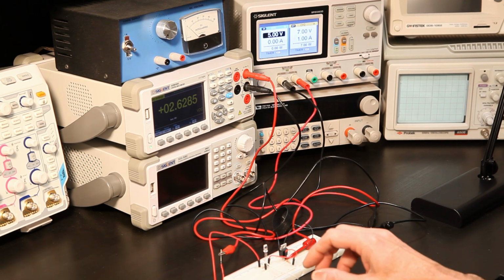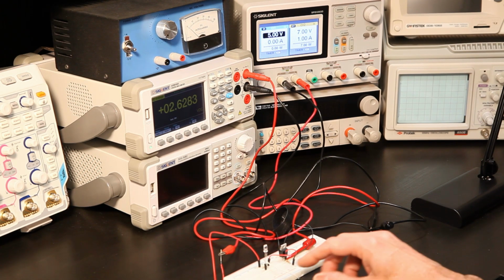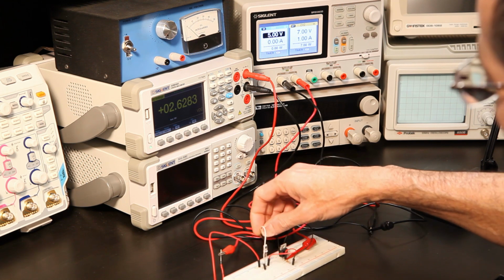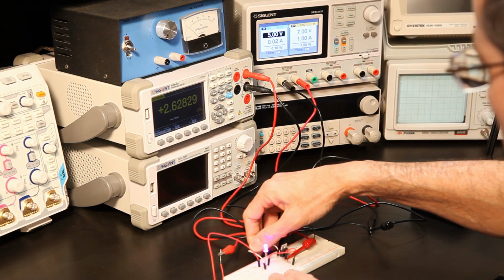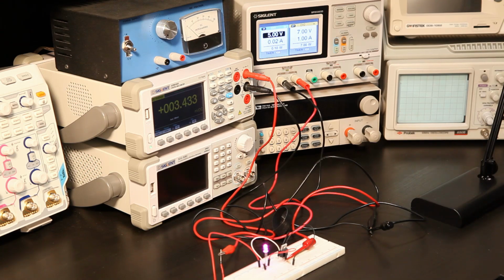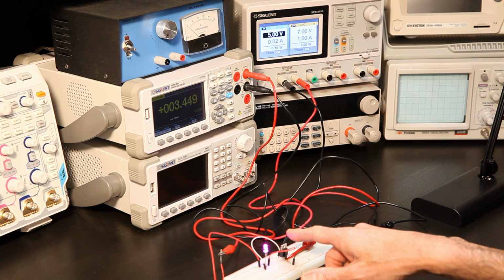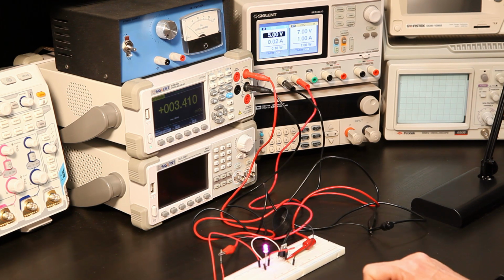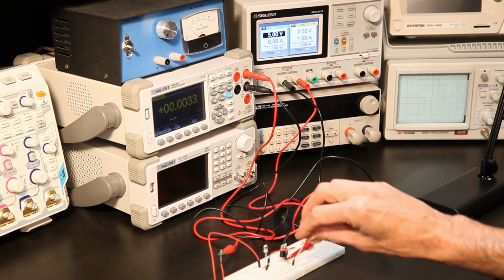Although these power MOSFETs are capable of drawing hundreds of amps. So let's see what happens when I apply a positive voltage at the gate of this MOSFET. This is an enhancement mode P-channel MOSFET. You can see when I apply a positive voltage at the gate, it turns the LED on, and when I remove the positive voltage at the gate, it turns the LED off.